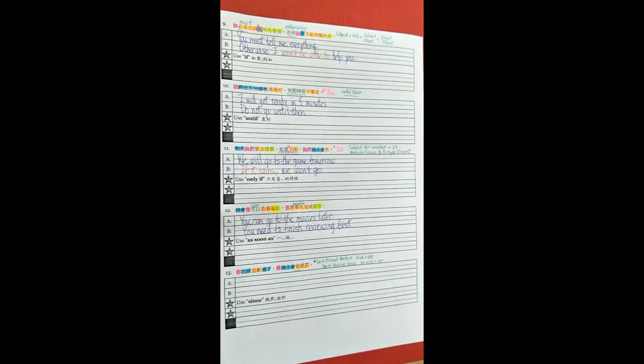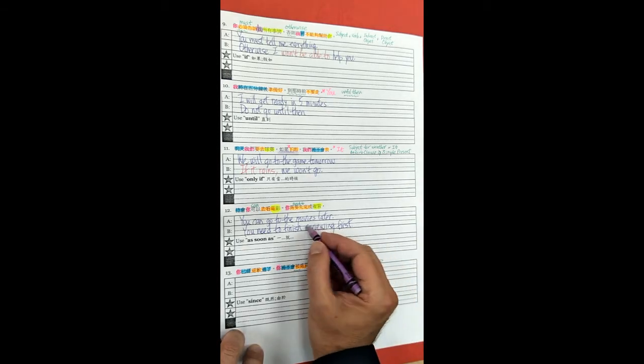Okay, 12A. You can go to the movies later. B. You need to finish reviewing first. You need to finish reviewing first. Let's look at this word reviewing.